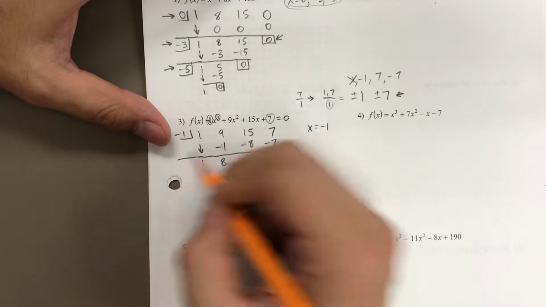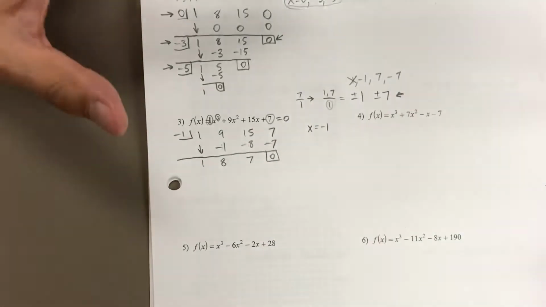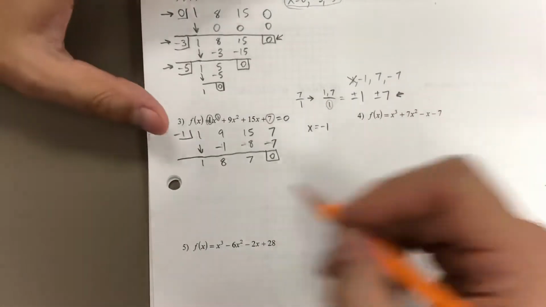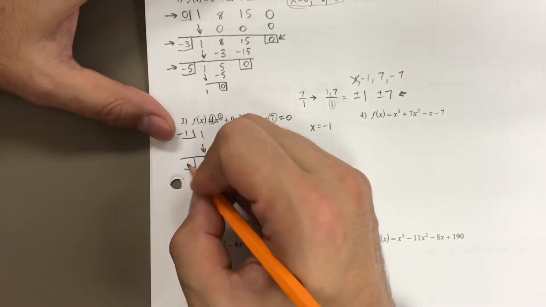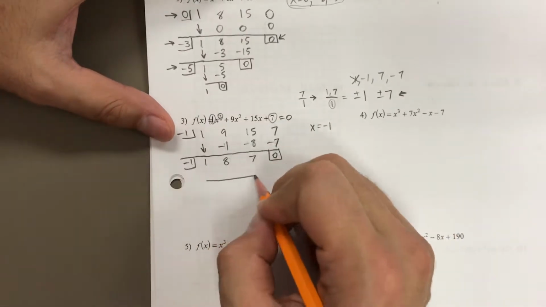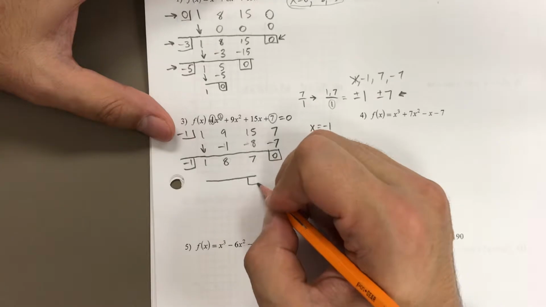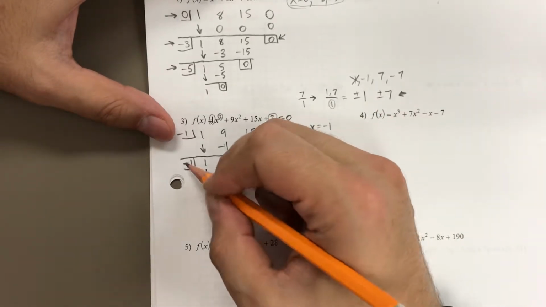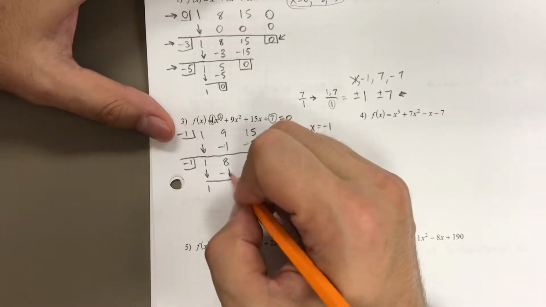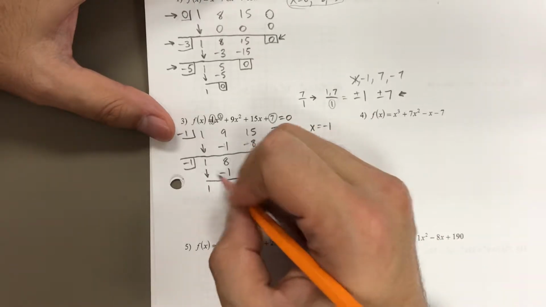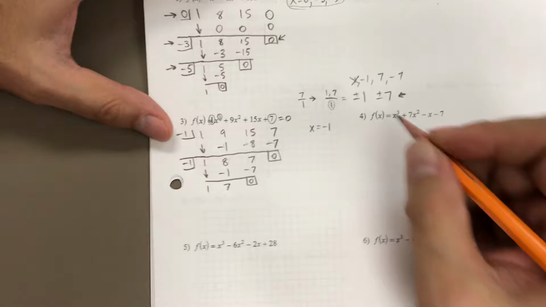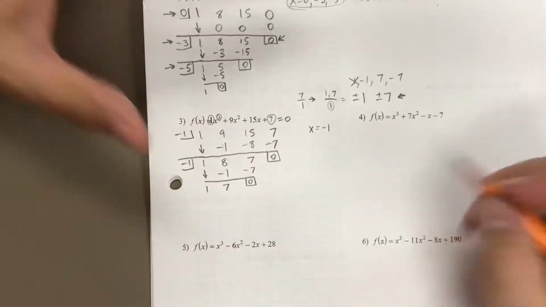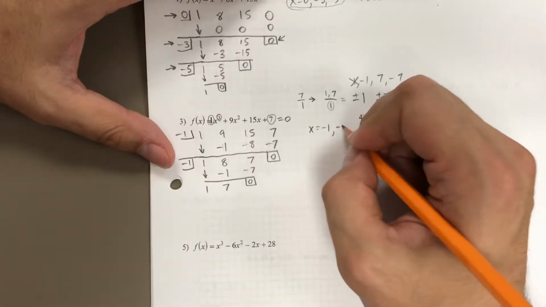Once you find one of your zeros, and if you don't have a graphing calculator, one thing that you should always do is check that number and see if it works again with synthetic division. Again, to find a 0, the remainder, the number at the very end, needs to be 0. Let's see if this is the case. So 1 times negative 1 is negative 1. 8 minus 1 is 7. 7 times negative 1 is negative 7. And yeah, look at that. 7 minus 7 is 0. So that means that negative 1 works again.